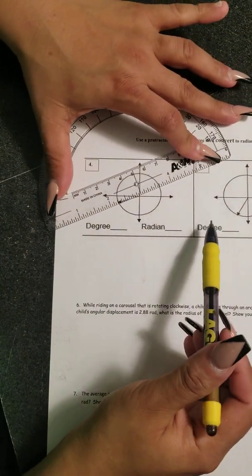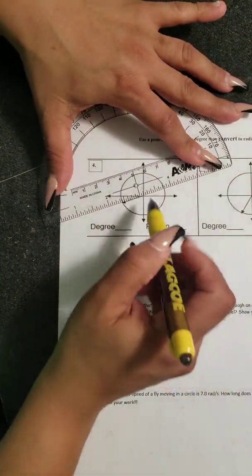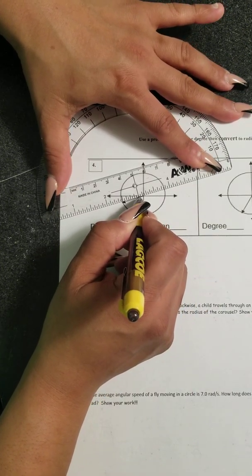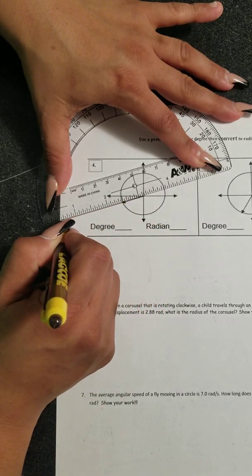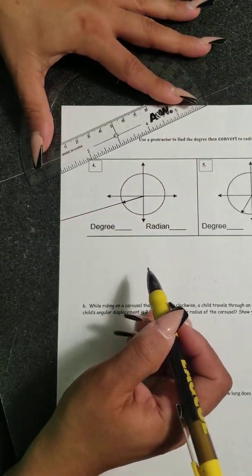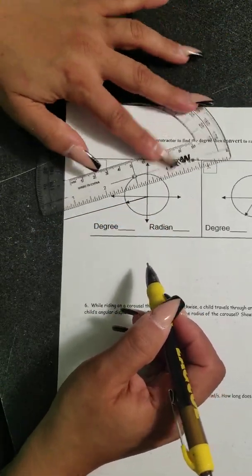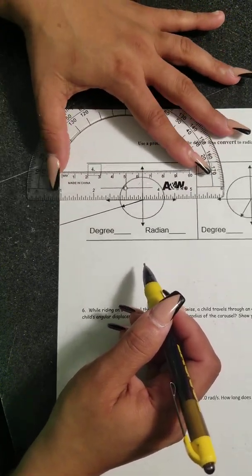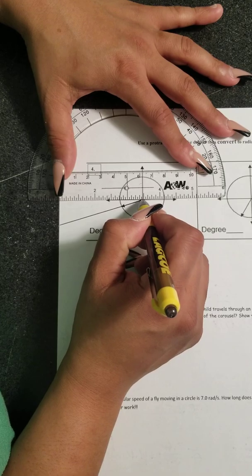So my suggestion is to find that line that's lined up over there and extend it. Alrighty, then I like to have either the X or the Y axis nice and extended also.